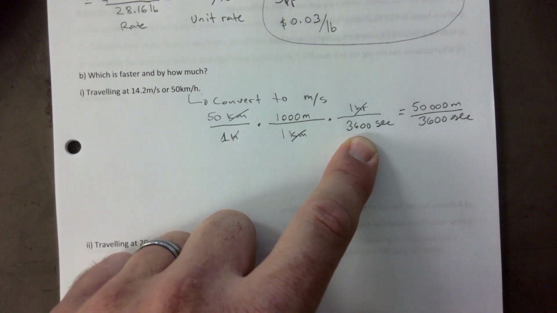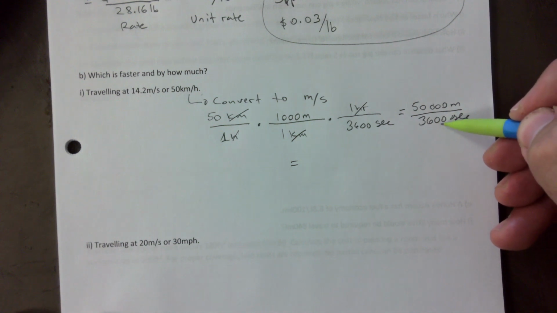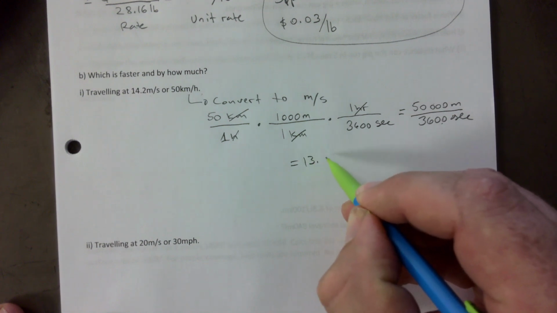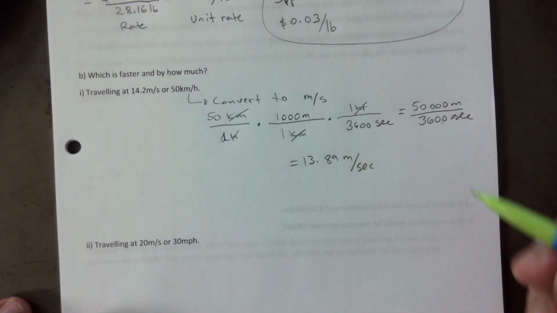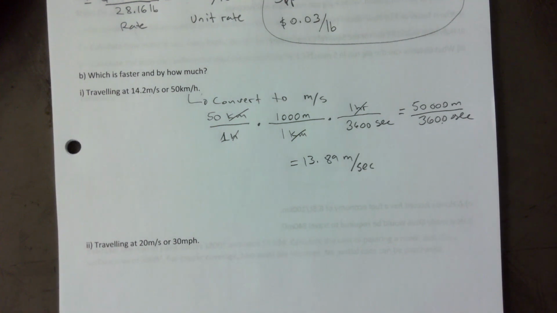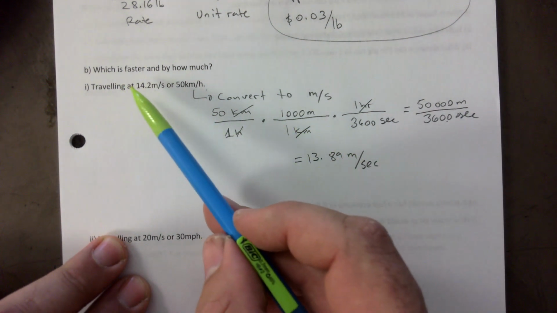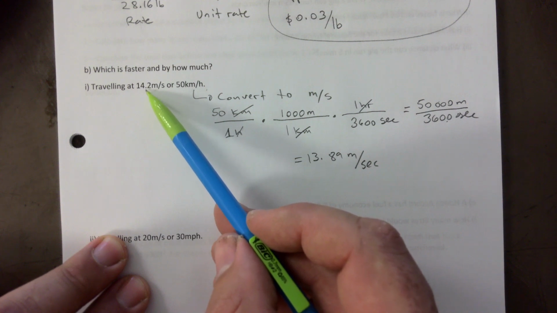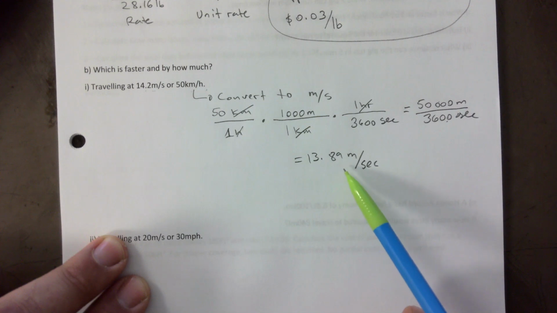It's a rate, but it's not the unit rate, so we'll divide one more time. So this divided by that gives you 13.89 meters per second. So that would be for sure 1 mark already there. So which one is faster? I know I have one where it's a pig versus some other animal running a race, right? So it's the same idea. You just need to have them both in the same unit. And there you go.